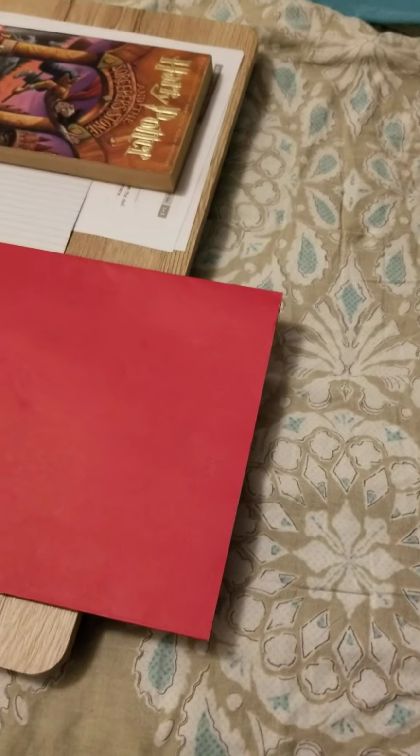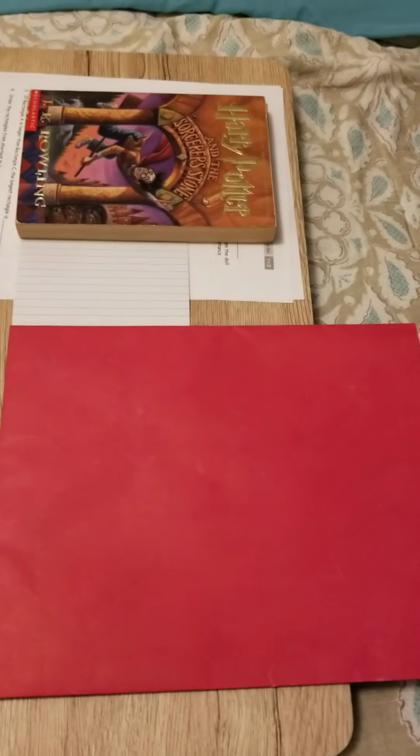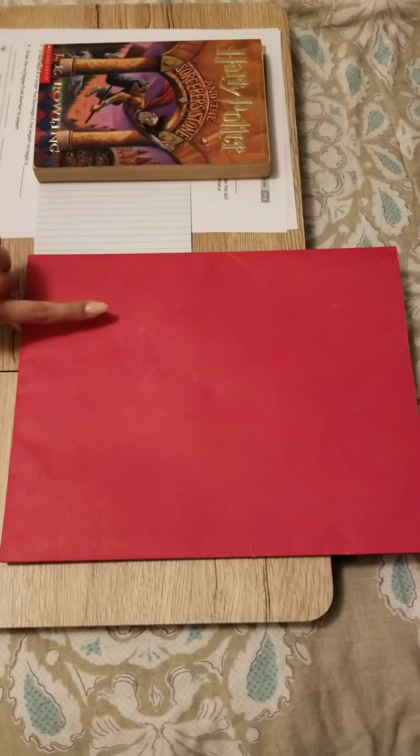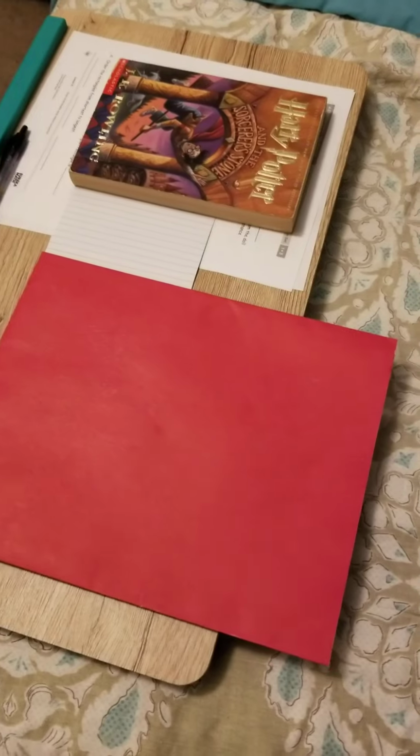So which one is the longest out of these three? The folder, because we lined up their endpoints and we can see just with our eyes that the folder is obviously longer than the other two. So which one is the shortest? The index card.